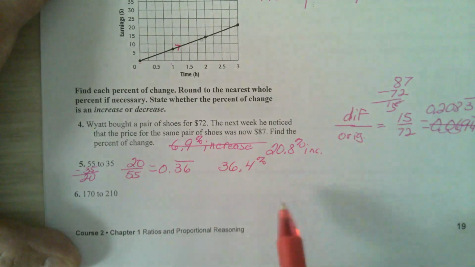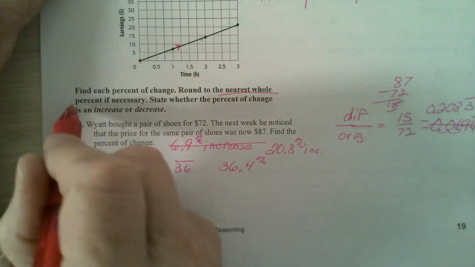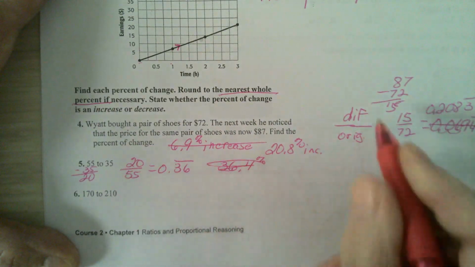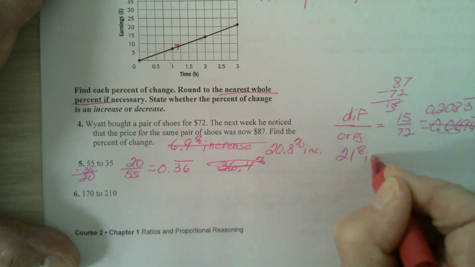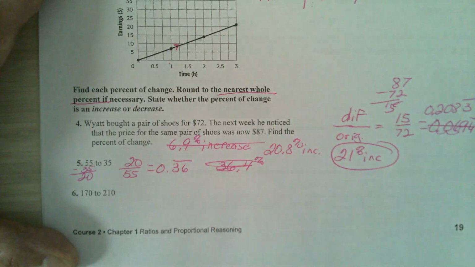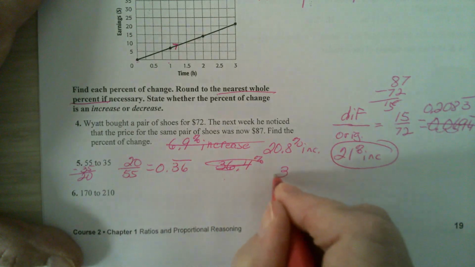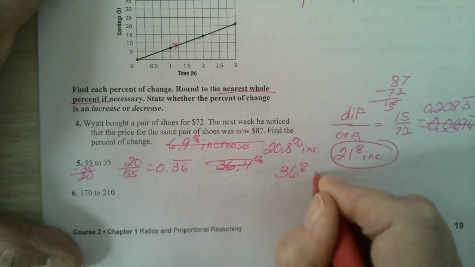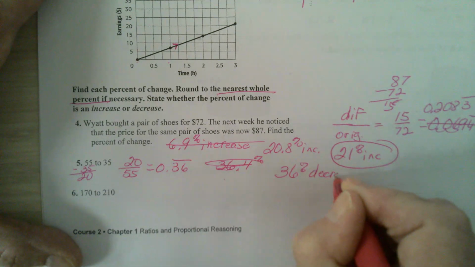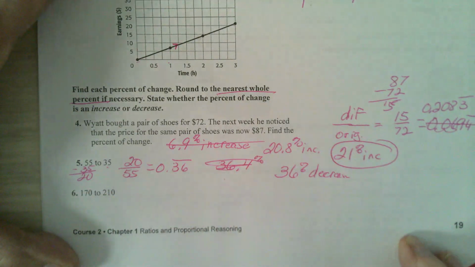I'm just going to say they wanted us to round to the nearest tenth of a percent. Oh, nearest whole percent. Well, that one would be 21% increase for this one. Always read the directions. This one is going to be 36% decrease. Why is it a decrease? 55 to 35 goes down.